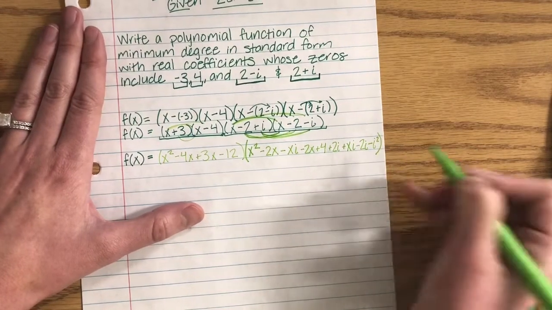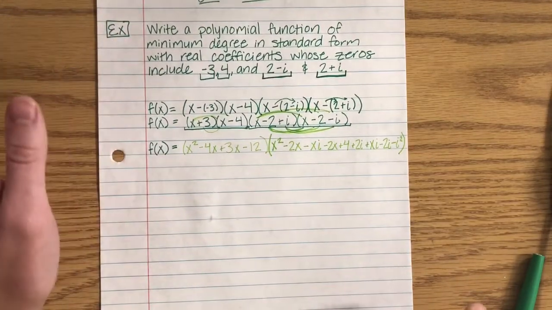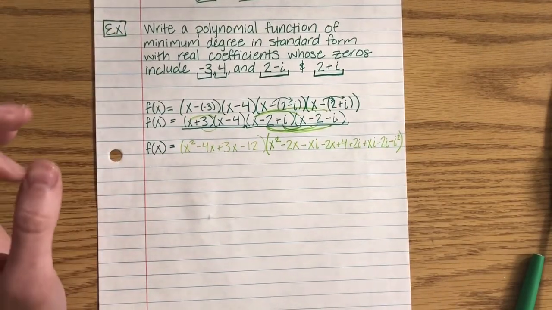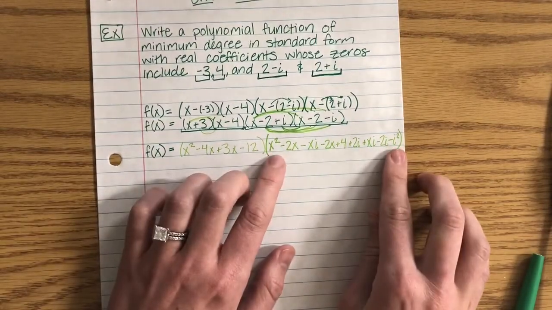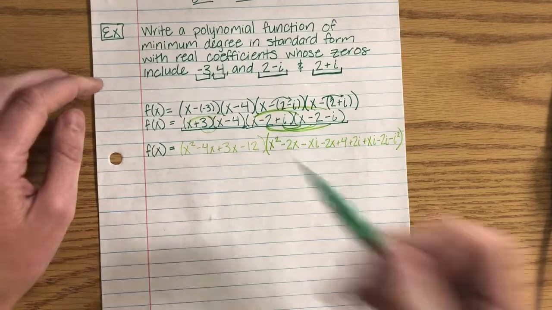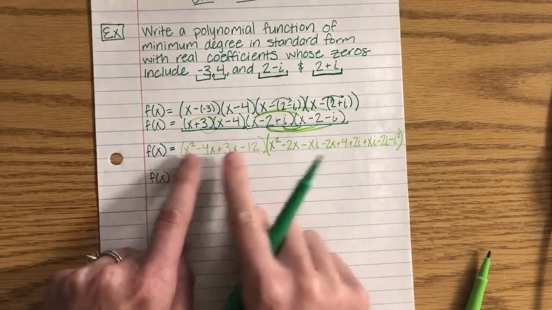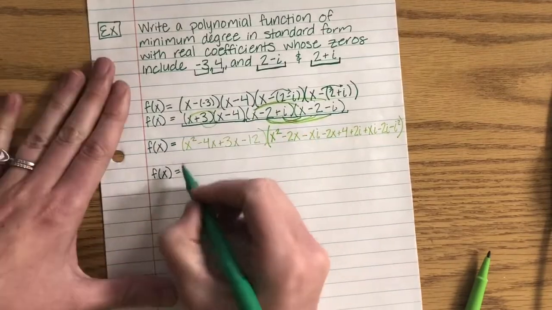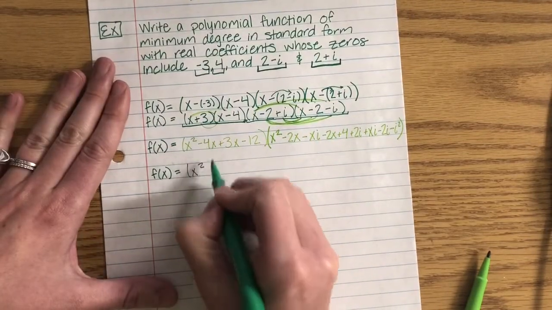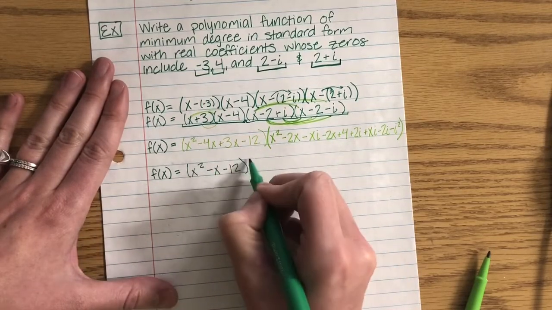Okay, so we've got 9 terms because it's a 3 by 3, and it looks really complicated, but if we've multiplied it out right, then in this section we should always be able to cross quite a bit out. In the first part, let's simplify this. It would be x squared, and then that's going to be minus x minus 12, just combining those like terms.